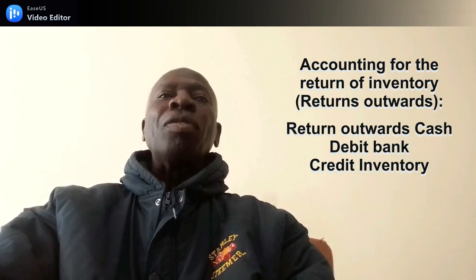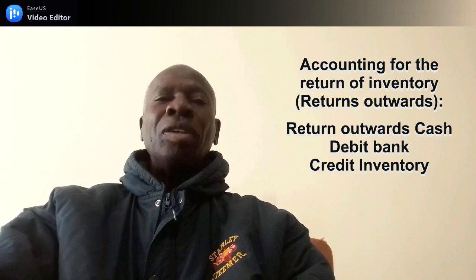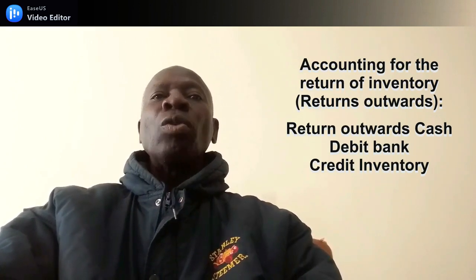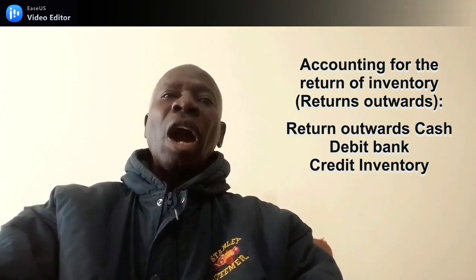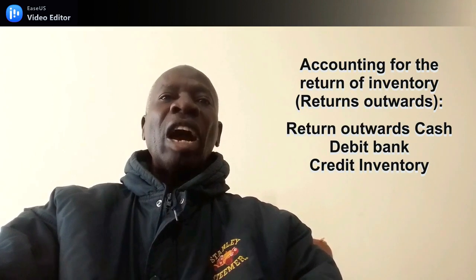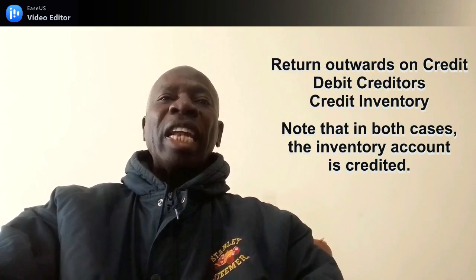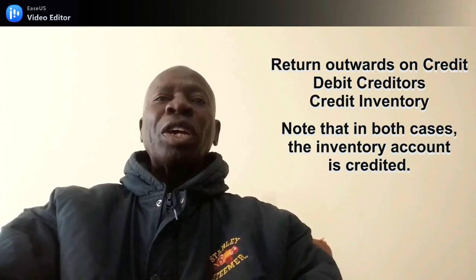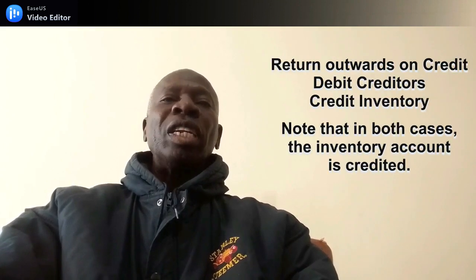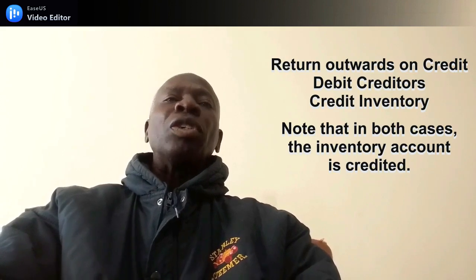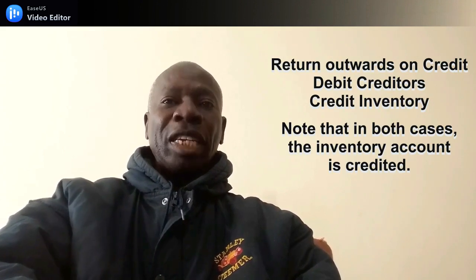Accounting for the return of inventory, which is sometimes called returns outwards. We are returning our inventory outwards, therefore we are reducing our inventory. We therefore have to debit the bank account if we are returning and getting our cash immediately, and then credit inventory. But if you are returning and the transaction was a credit transaction before, then you debit the creditors because it is reducing your credit or your debt, and credit inventory again. In both cases, the inventory account is credited.